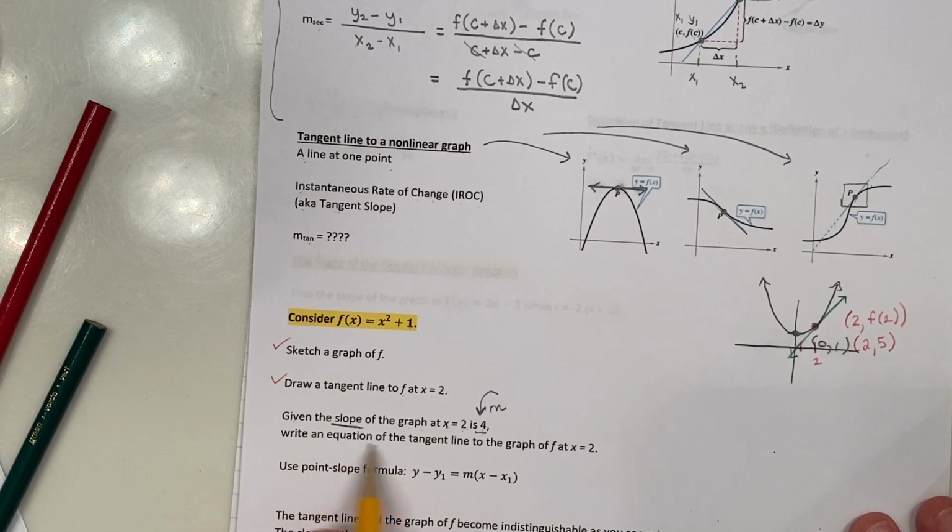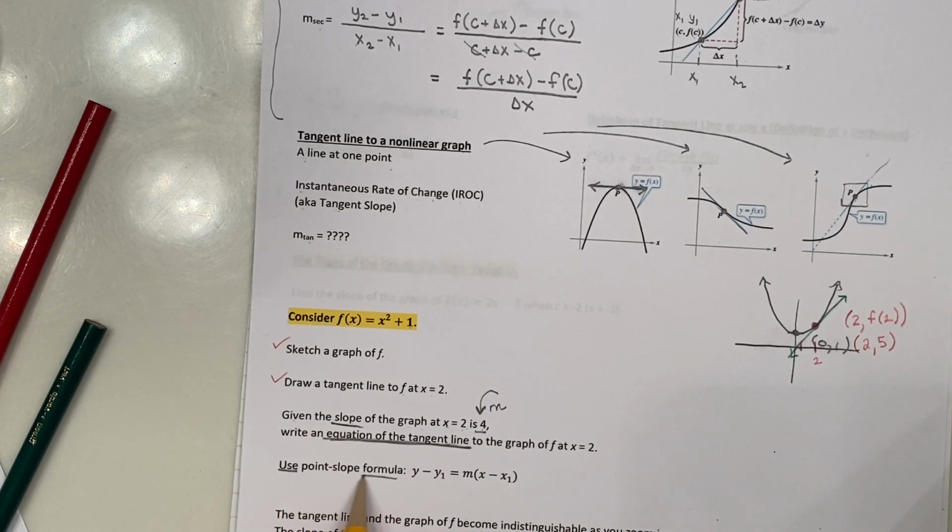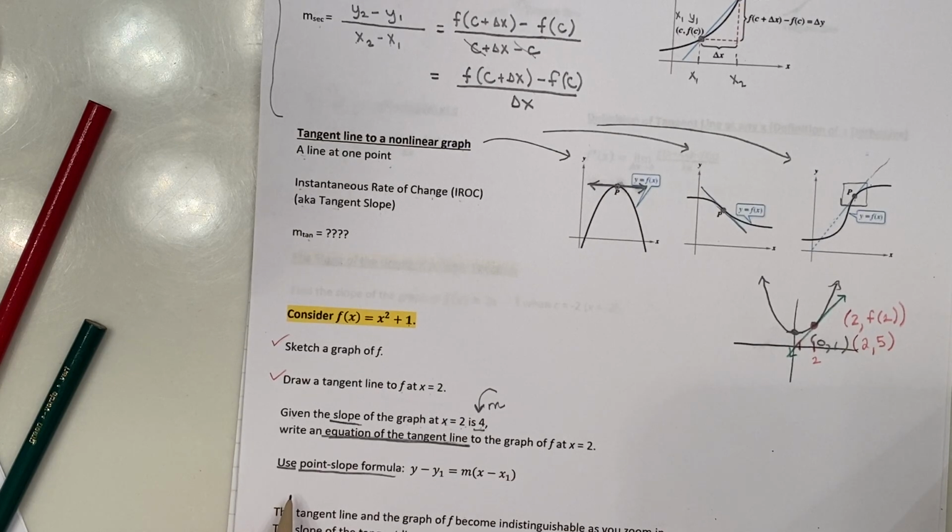Write an equation of the tangent line. When we read write an equation of the tangent line, we think either slope-intercept or point-slope, both of which were on the note cards. Well, here it says use point-slope. That's pretty common for us to use point-slope in calculus, as opposed to slope-intercept.